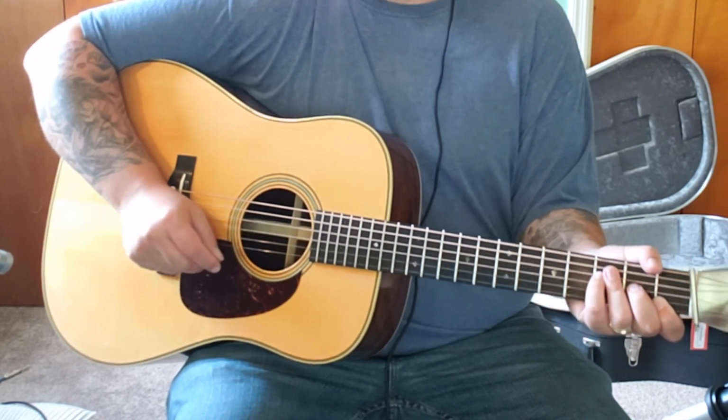Okay? So those are kind of the basics of the rhythm. The right hand movement is just extremely important, of being able to go all the way down, but then put the brakes on.